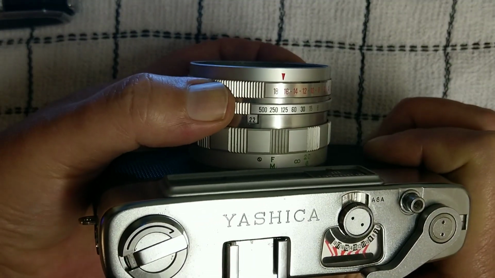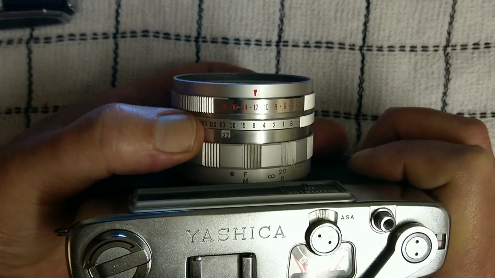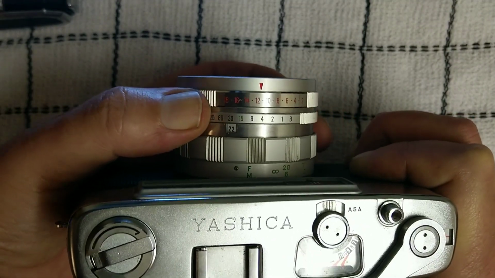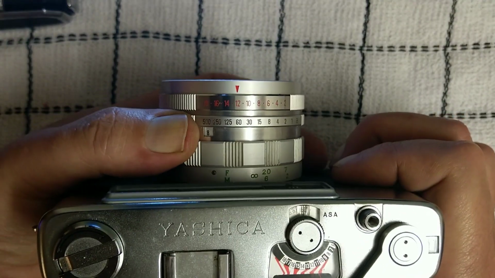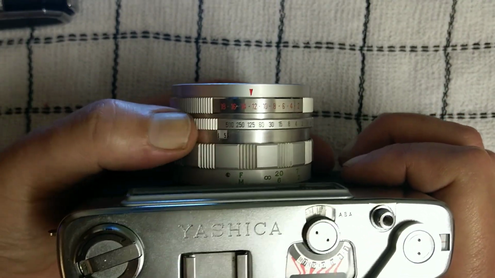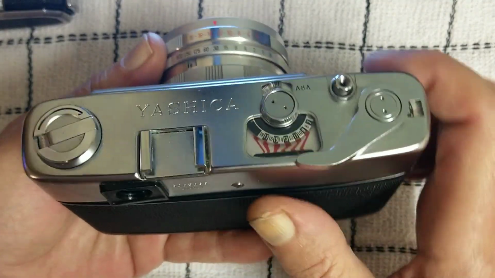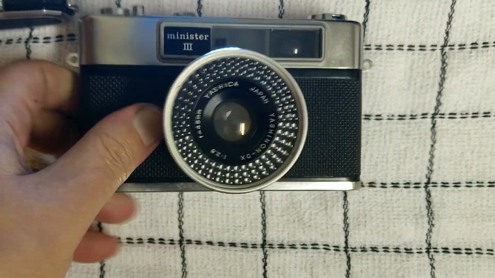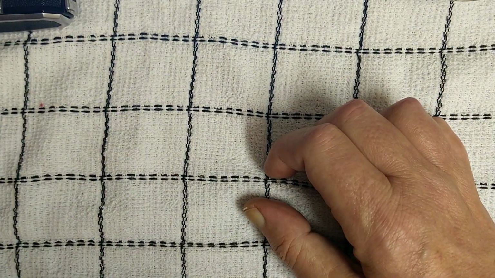It's an idea that kind of worked in its day, I presume, but yeah, it makes these cameras a little bit more complicated to use. You just have to set the EV value first that you read from the scale up here, and then you can adjust the shutter speed and it will link the aperture to it. So that's how it works on the Yashica Minister 3. There's no direct way of setting the aperture on that camera, and the shutter speed and the aperture are locked together, so you can't really do a lot with that one.